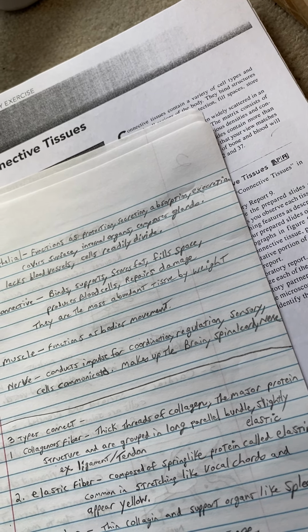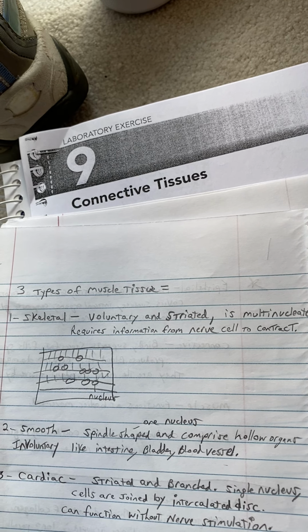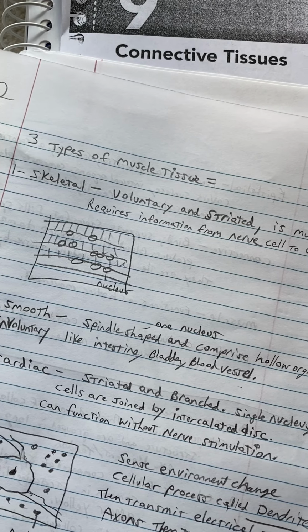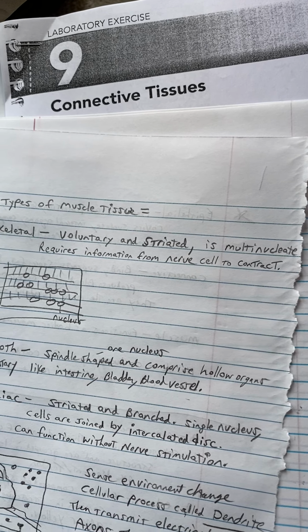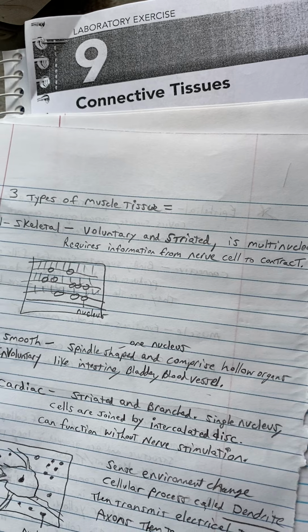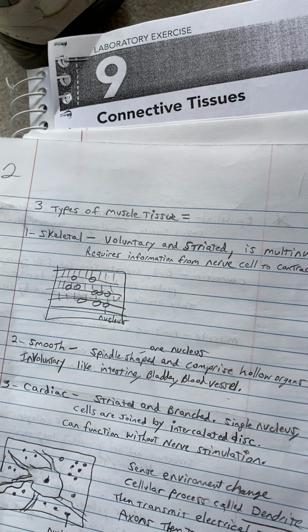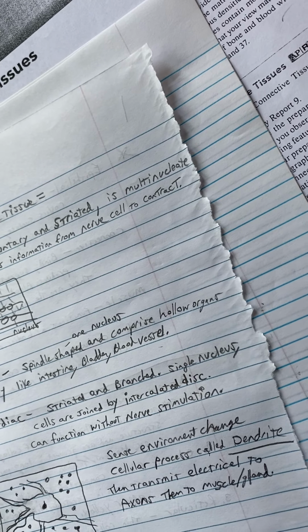3 types of muscle tissue: skeletal, smooth, and cardiac. Skeletal is voluntary and striated. It is multinucleated and requires information from nerve cell to contract. It's like, for example, a stroke victim, they lose muscle function because it doesn't get communication to contract and move. And there's my picture.